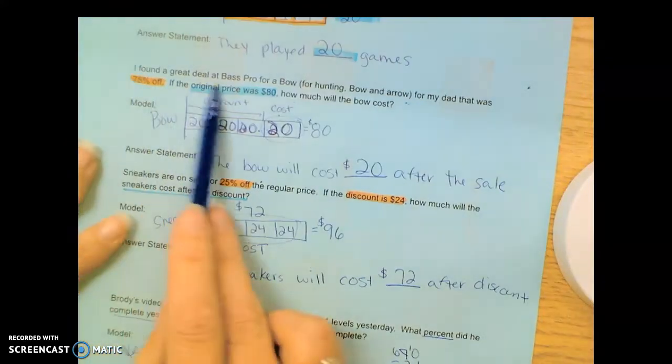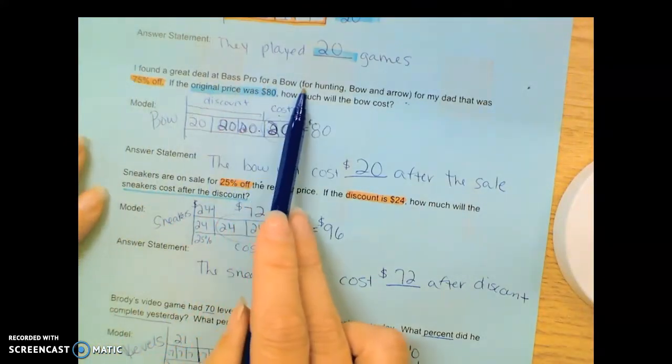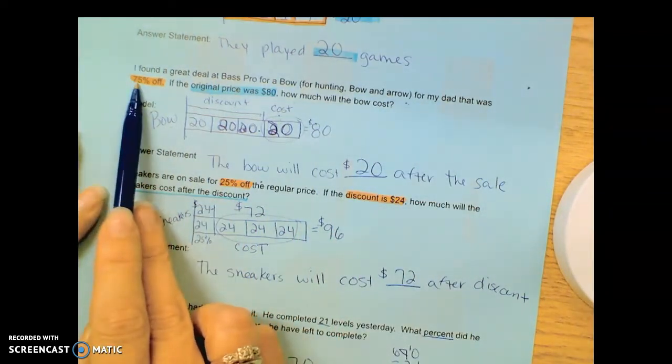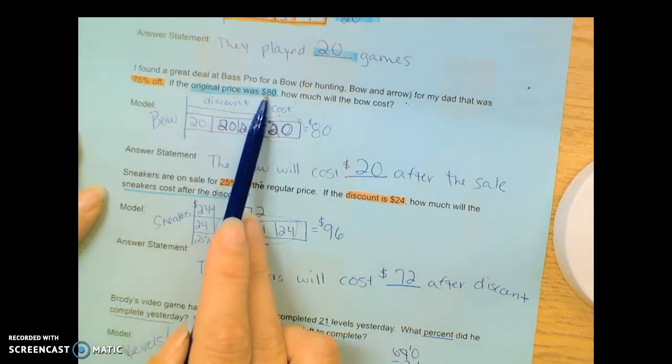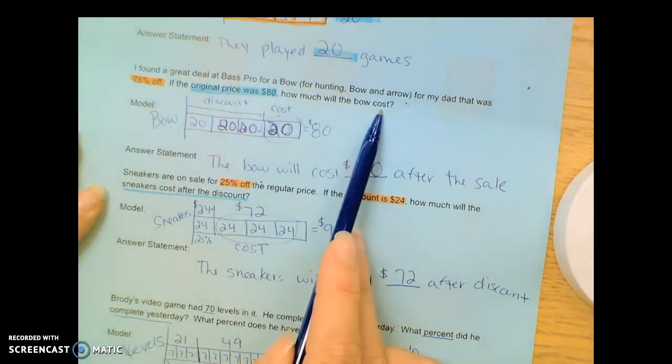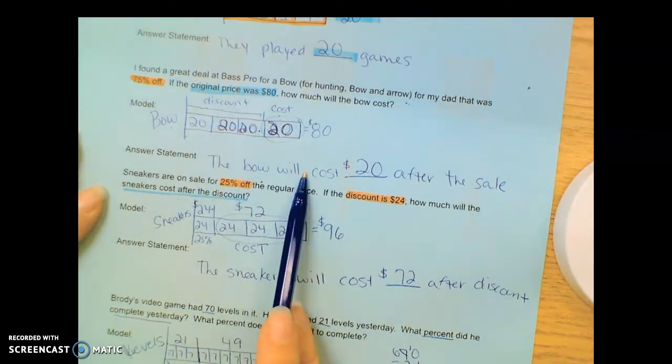Let's look at the next one. I found a great deal at Bass Pro for a bow, which is for hunting, bow and arrow. For my dad, that was 75% off. If the original price was $80, how much will the bow cost? So if the question is how much will the bow cost, my answer is the bow will cost blank.